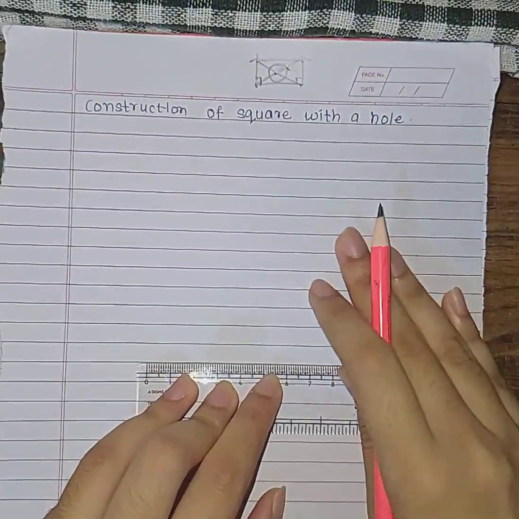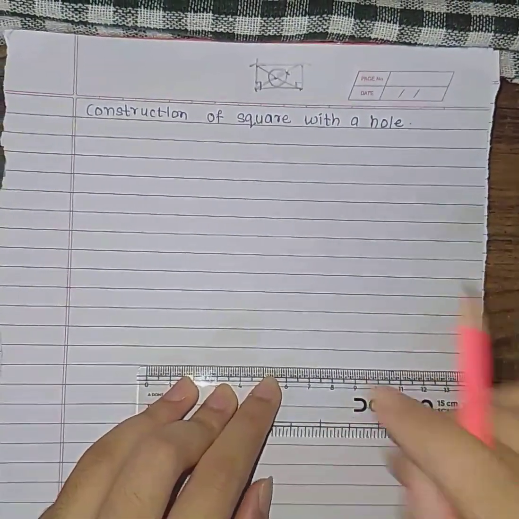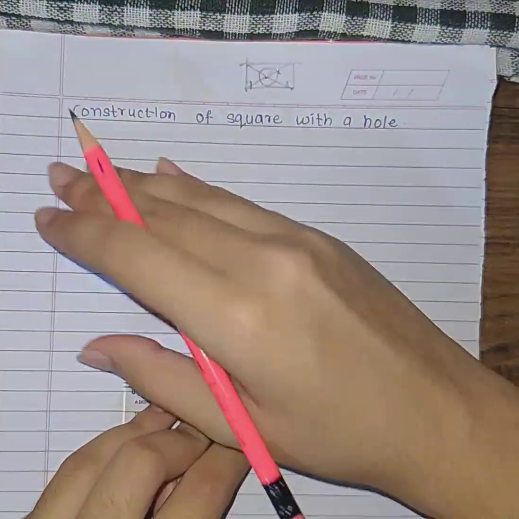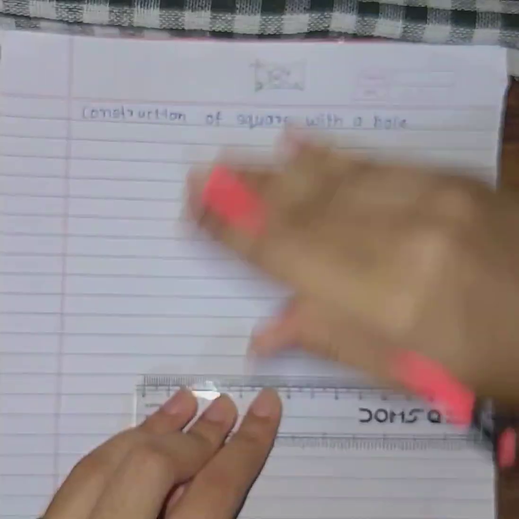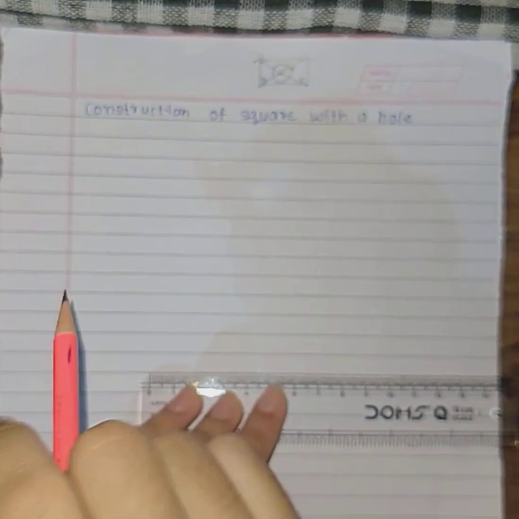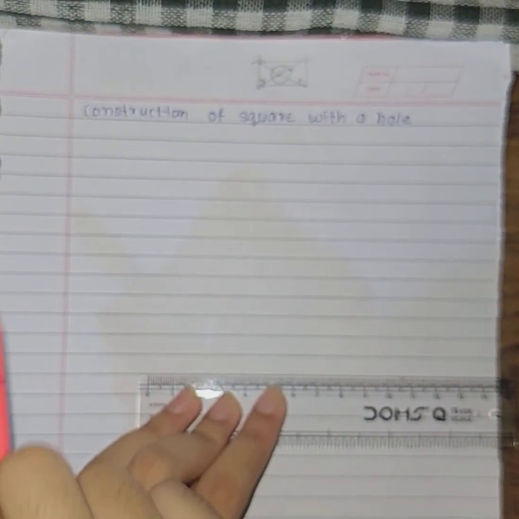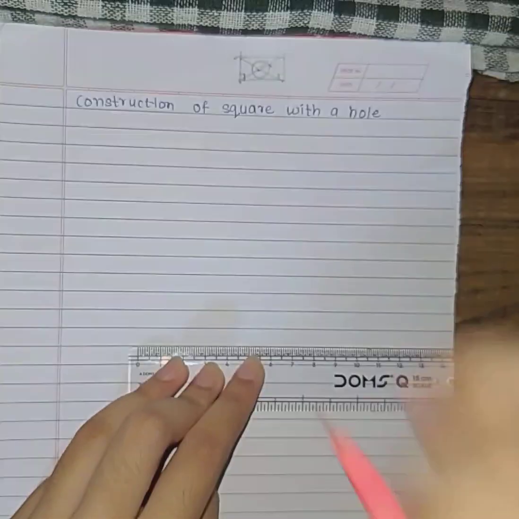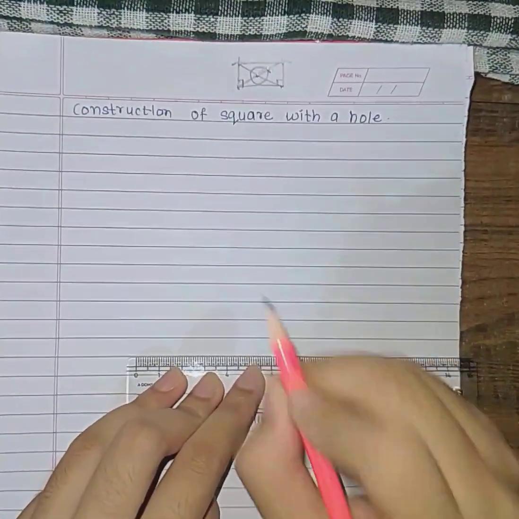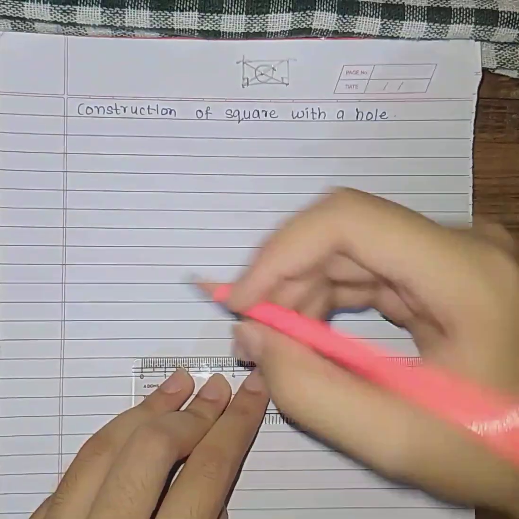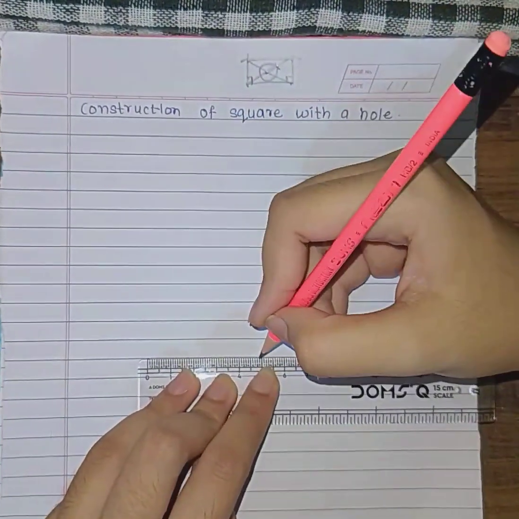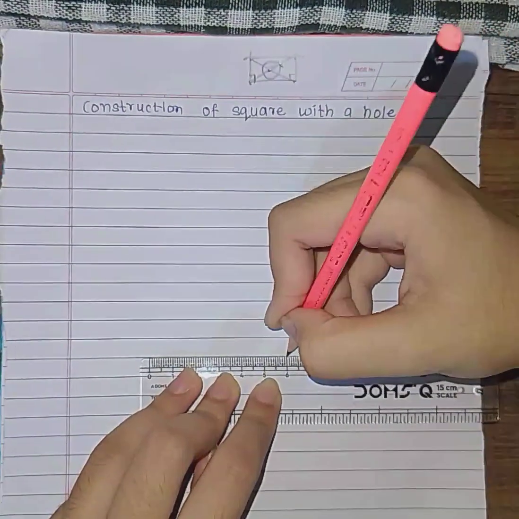when you are constructing anything, make sure that your pencil is sharpened and you start a little bit in the center, because your construction should not go beyond this margin and the lines should be very fine lines, and the points which you make should not be very big, it should be a fine point. It is just for denoting a small point. Okay, so I'm taking 6 centimeter.